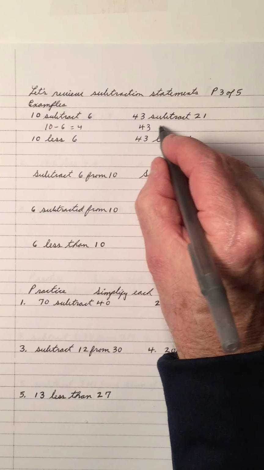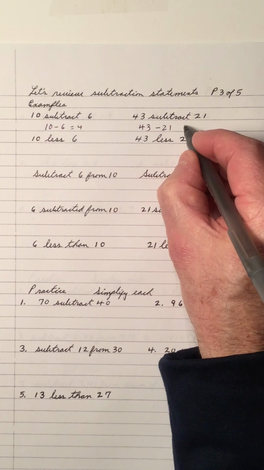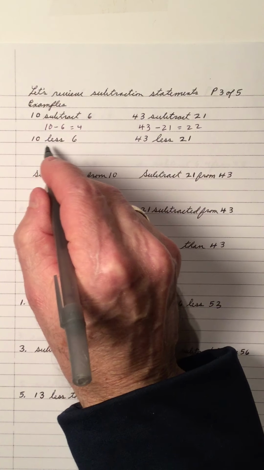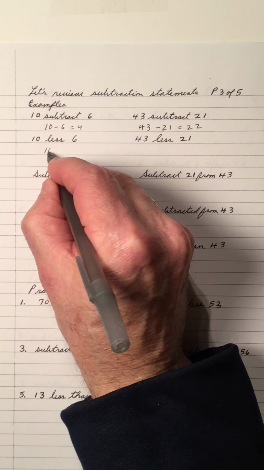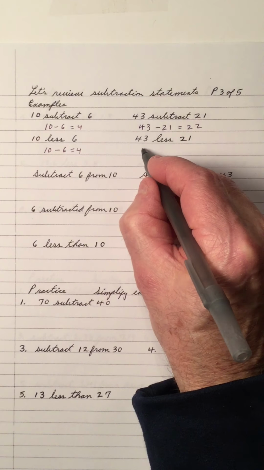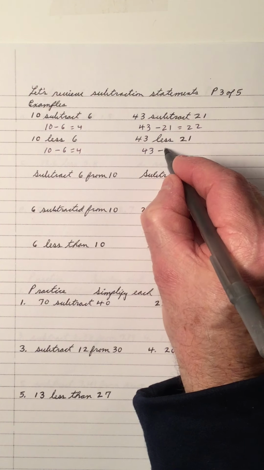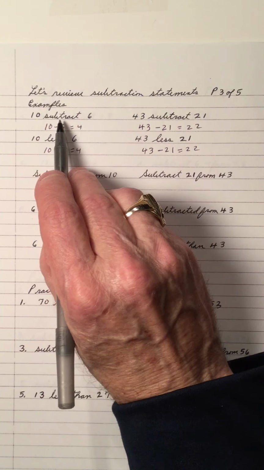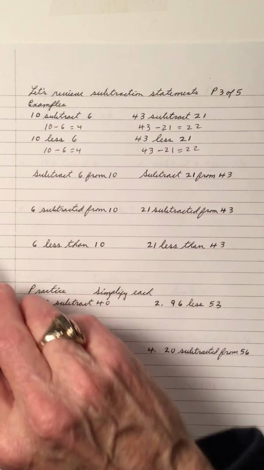43 subtract 21. That's easy. So that gives you 22. 10 less 6. So less is the same as subtracting. So that gives you the 4. 43 less 21. So we subtract again.